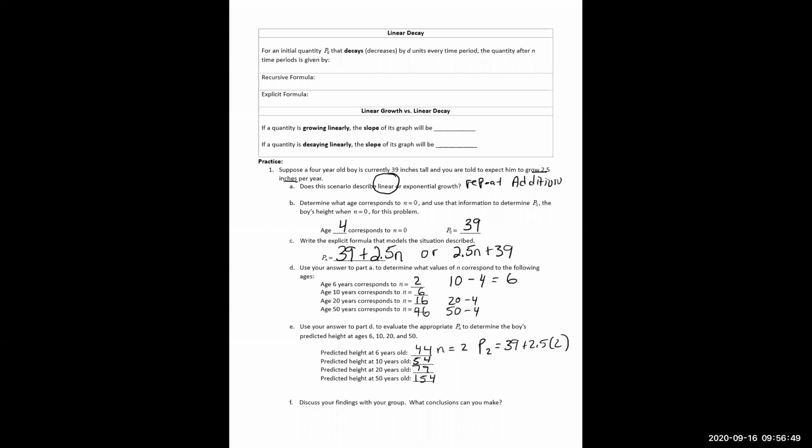Maybe you came up with, and you might not have it in these exact words, that the data is reasonable for 6, 10, and 20 years. Because let's be honest with each other, a 50-year-old person being 154 inches probably isn't going to happen. So think about yourself as you were growing. Would you still be growing at age 30 or 40?